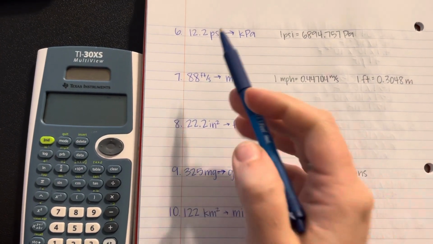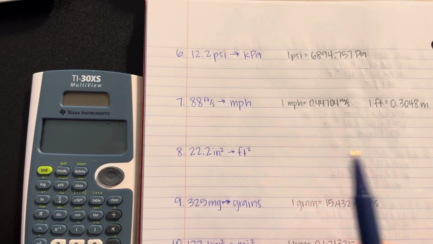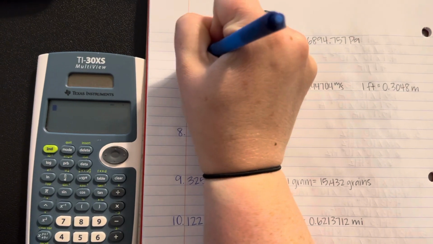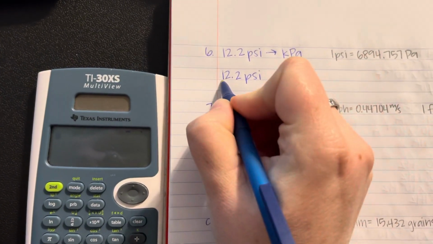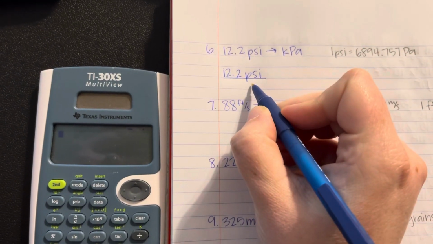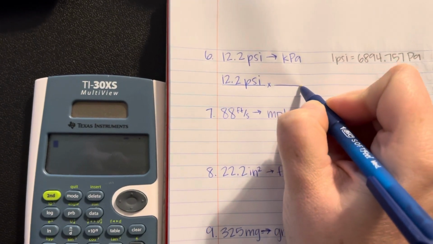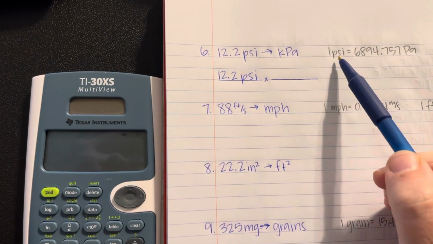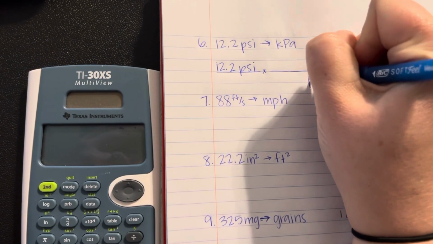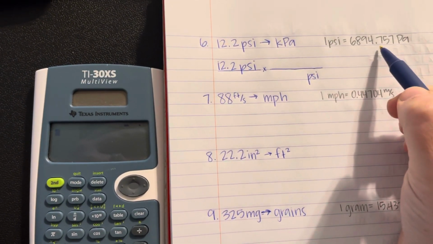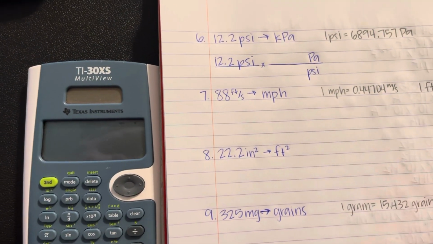So number 6 is 12.2 psi, and I'm getting that to kilopascals. You're going to start with your given, 12.2 psi. You don't have a unit on the bottom for this one. You can put a 1 there if you want to just hold that place, or you can just leave it alone. I know that psi needs to go on the bottom because I'm trying to cancel that out. And I have a conversion factor that gets me to pascals, so I'm going to write that one on the top.